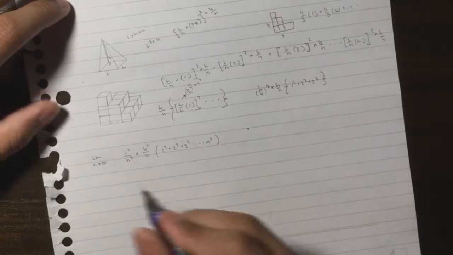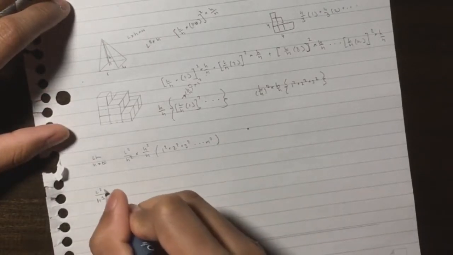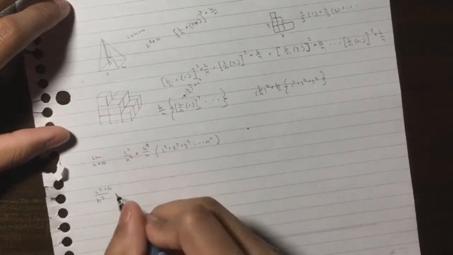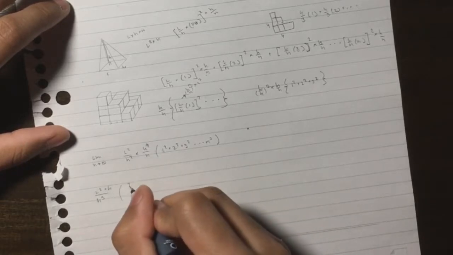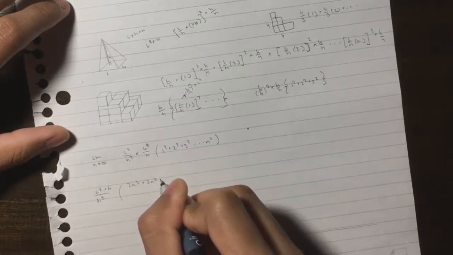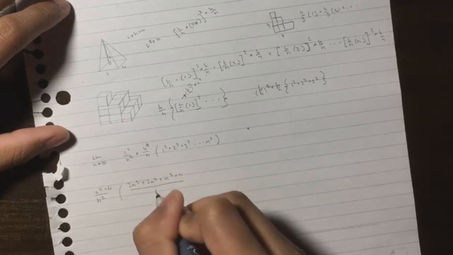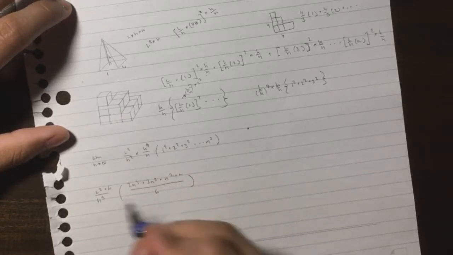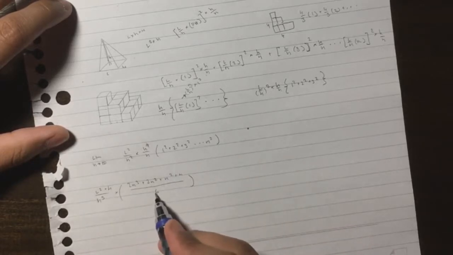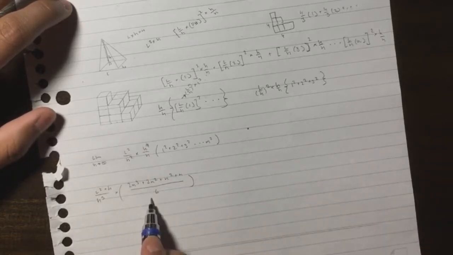So now we have L squared over N to the power of 3 multiplied by height, multiplied by 2n to the power of 3 plus 3n to the power of 2 plus n, all over 6. Alright, and we're going to be multiplying them, so in the end the denominator would always equal n to the power of 3 multiplied by 6. So it wouldn't matter if we switch them.